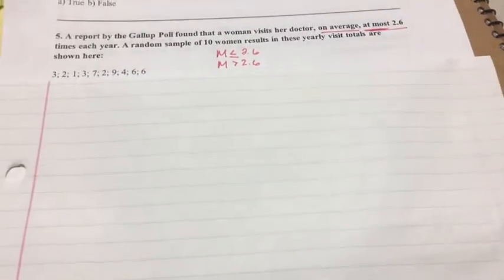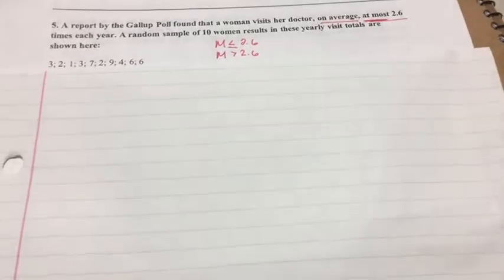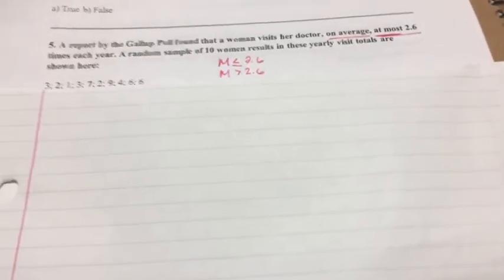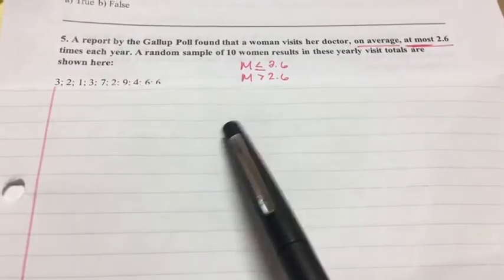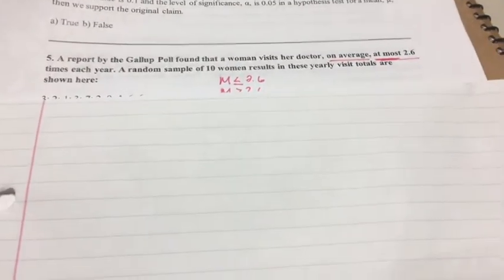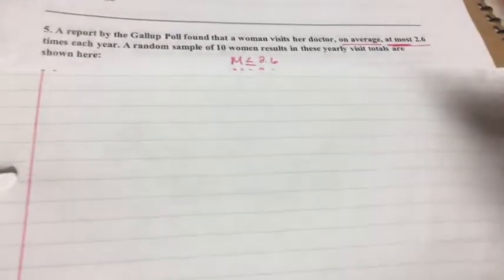So I'm going to be working on some of the problems from the study guide made by Zach and Emma. This was one problem that was started going over in my class, and it tells you that you have a report where it states that a woman on average visits the doctor at most 2.6 times a year.